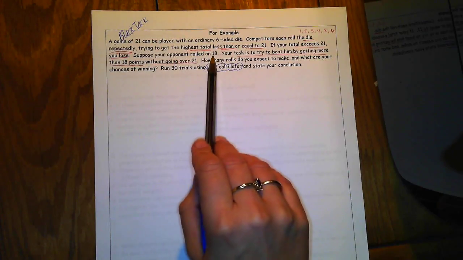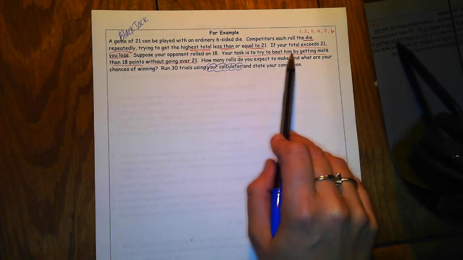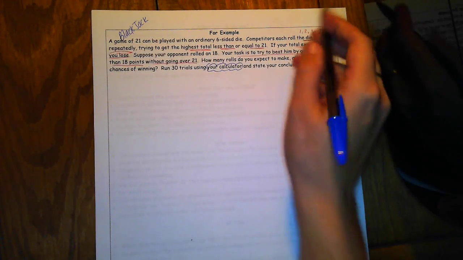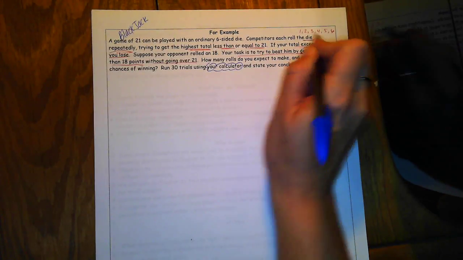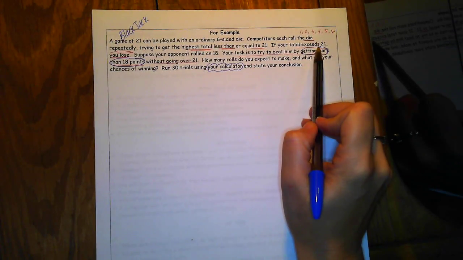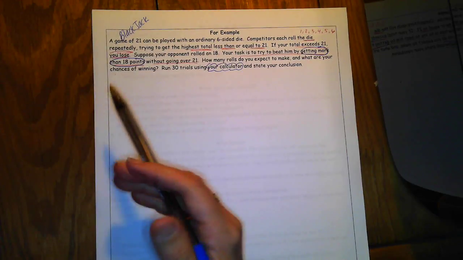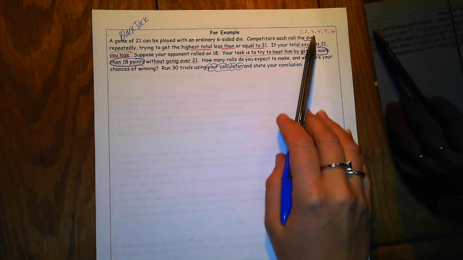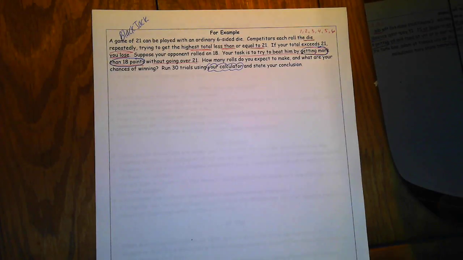Suppose your opponent rolled an 18. Your task is to try to beat him by getting more than 18. So this is what we're trying to get, more than 18. That's going to be our stopping point. We're going to keep rolling until we have a sum more than 18 without going over 21. If we do exceed 21, let's say we roll to 17 and you roll again and you roll a 5, now you're at 22. You've busted, is what that's called.